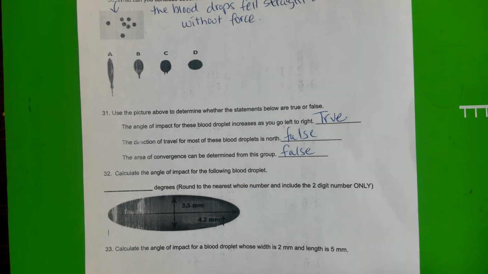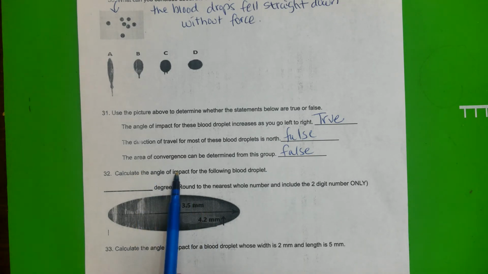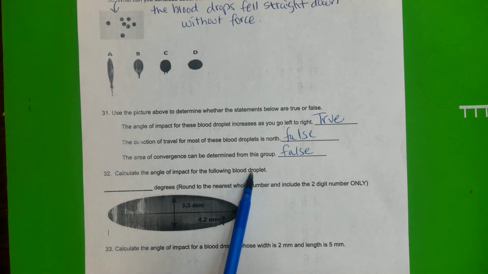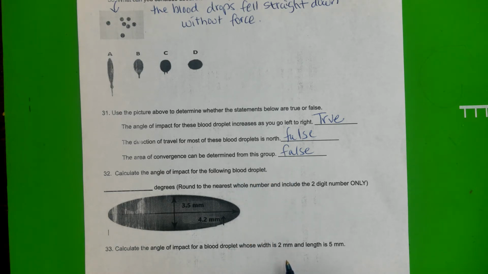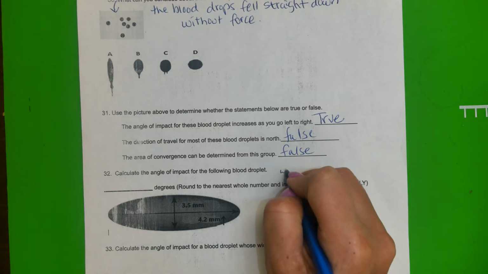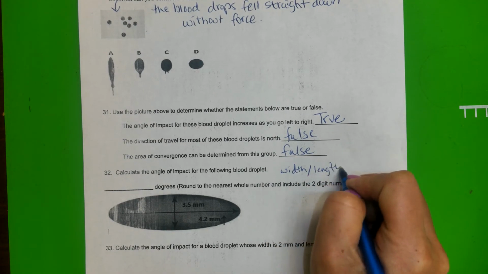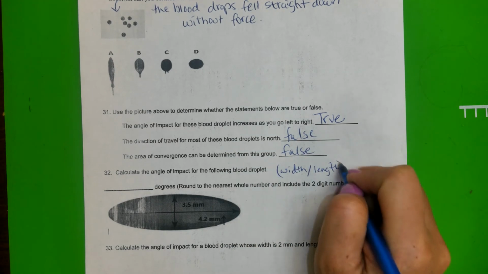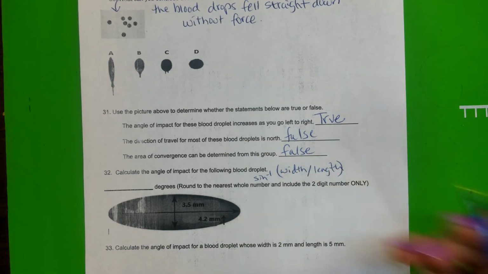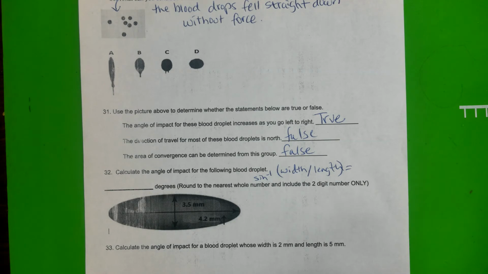Okay, number 32. Calculate the angle of impact for the following blood droplets. As you could see, you're going to calculate. Remember, it's width divided by length, and then of course it's the arc of sine. That should give you the information that you need.